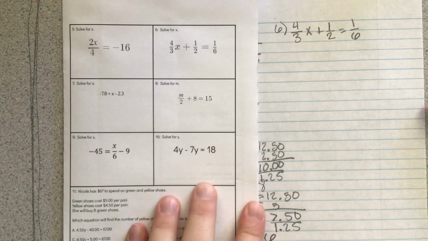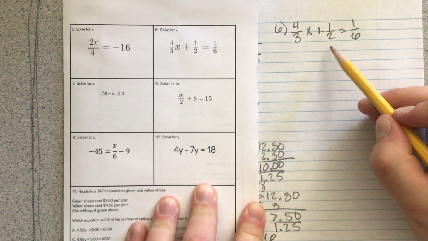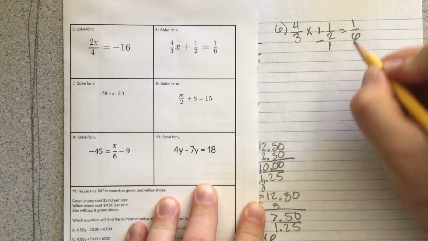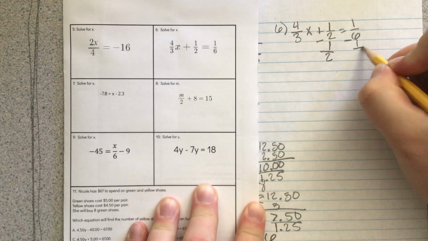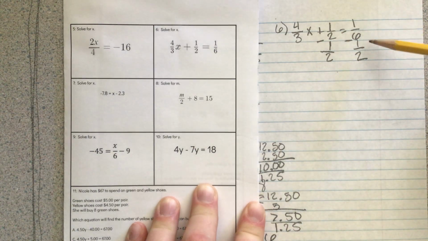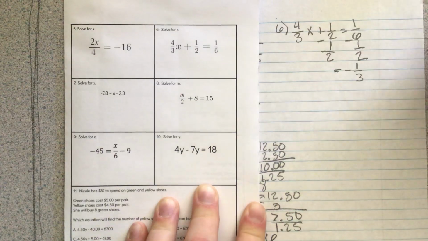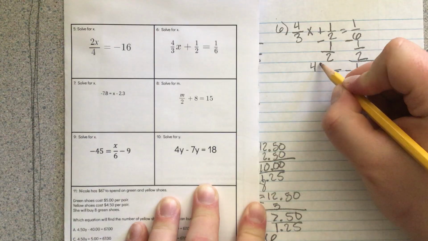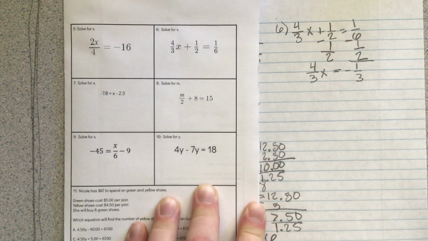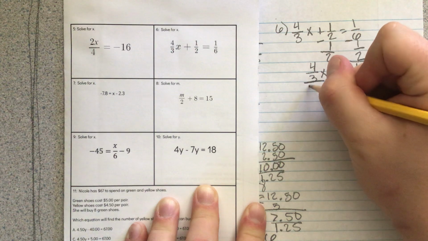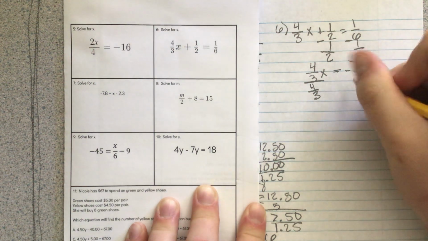So to start with, I have to get rid of my plus 1/2. So I'm going to subtract both sides by 1/2. What I would type in Desmos is 1/6 minus 1/2, which is going to end up being negative 1/3. Equal sign comes down. Four-thirds x comes down. I'm going to divide both sides by 4/3.